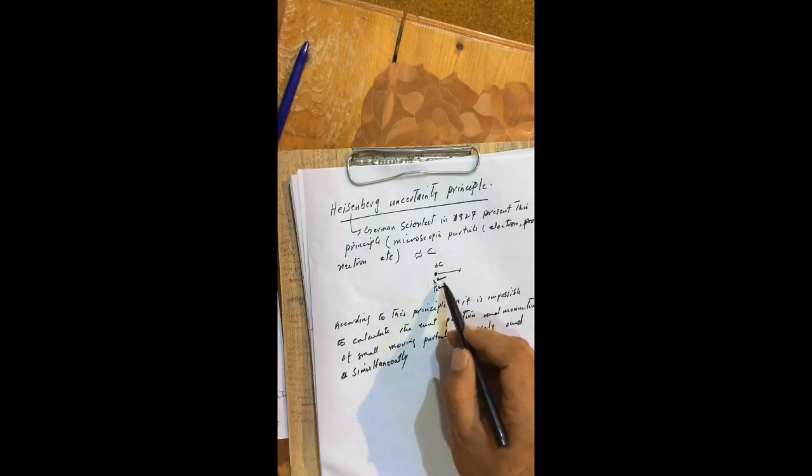According to this principle, if we try to measure the exact position or location of this small moving particle, then we will face difficulty in calculating the momentum of the particle.